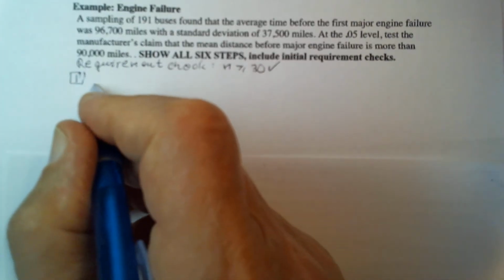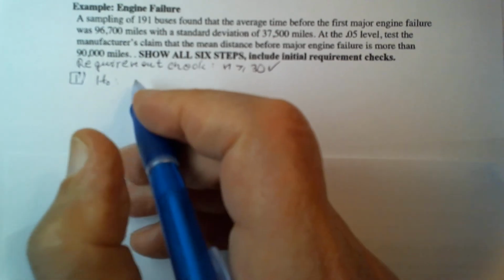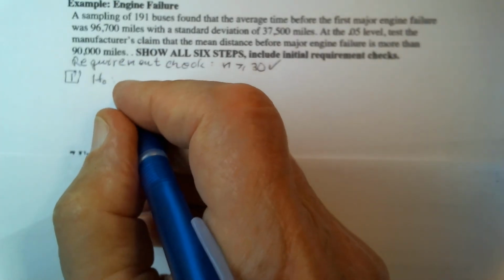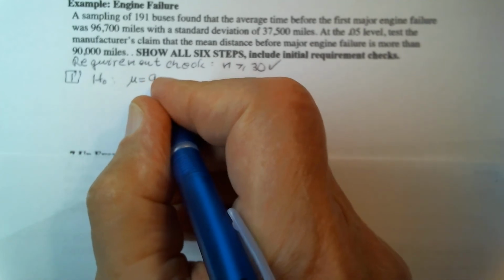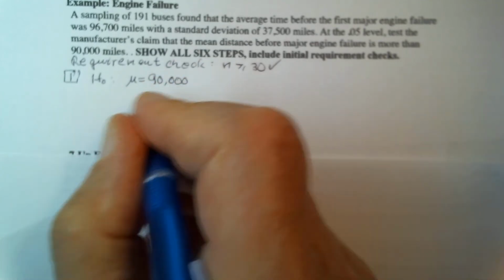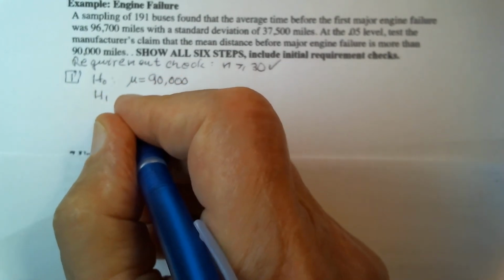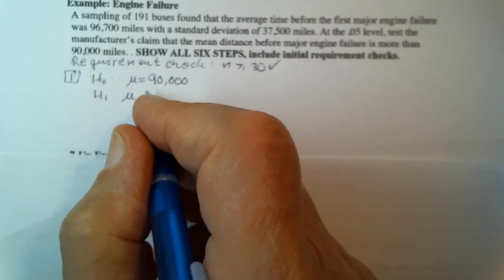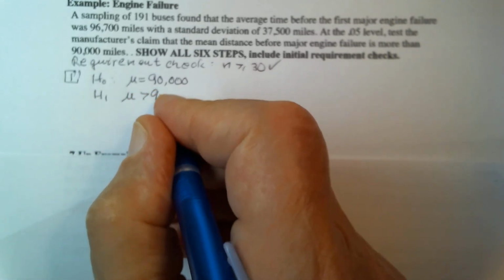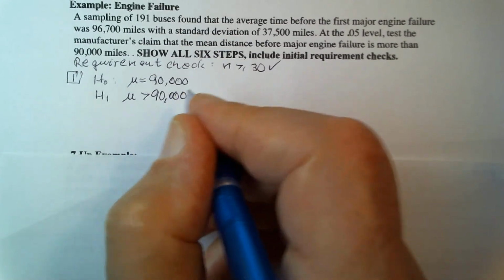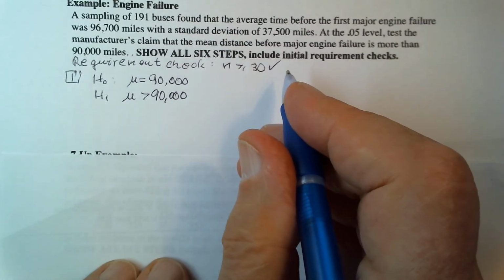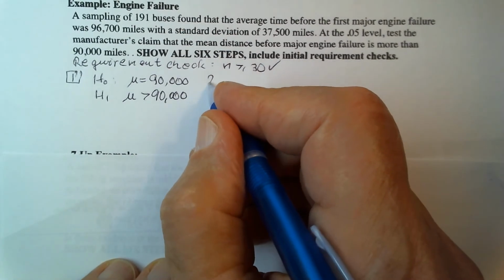And now we write our hypotheses. The null hypothesis is that the mean, mu, is equal to 90,000. And the alternative hypothesis, the mean is greater than 90,000 miles. Okay, let's draw the rejection region.